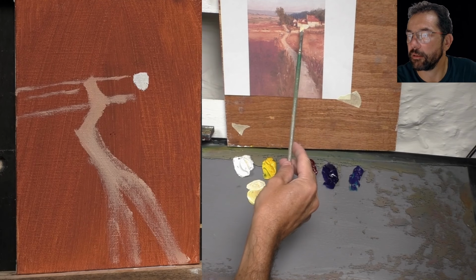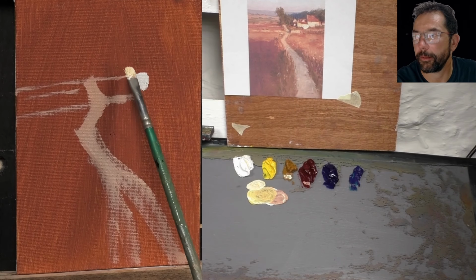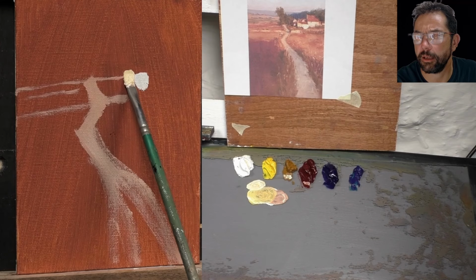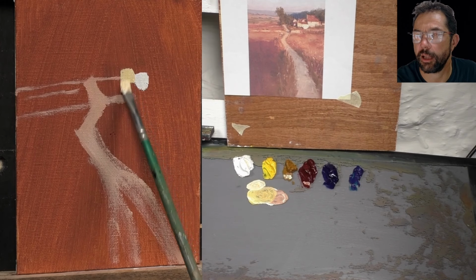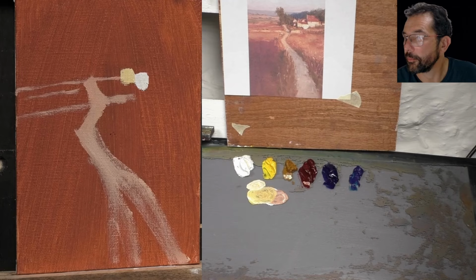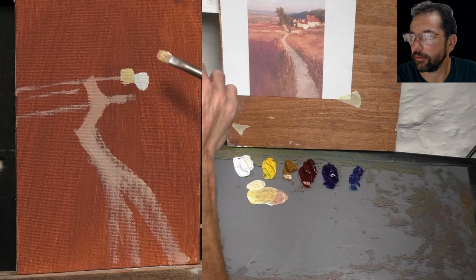Next to this lightest part of the painting, we've got another shape, which is slightly darker and more towards yellow. And then on the other side of that is another shape.